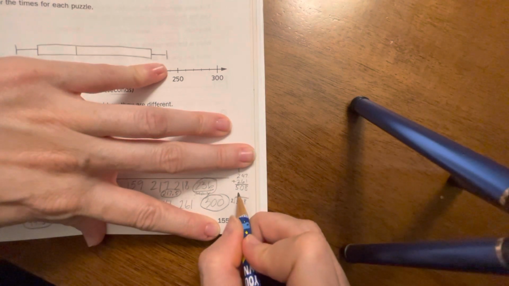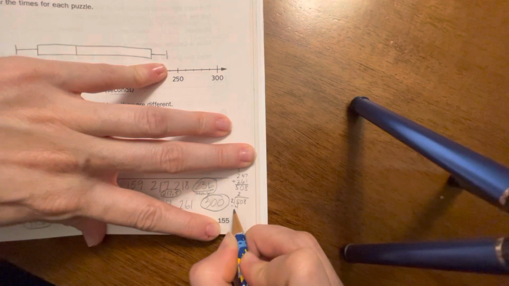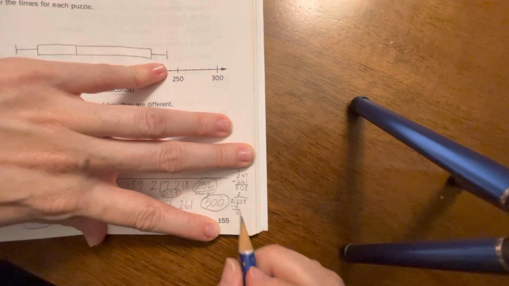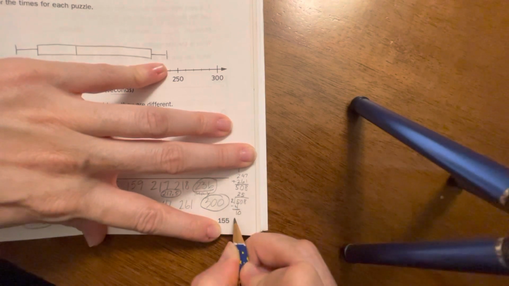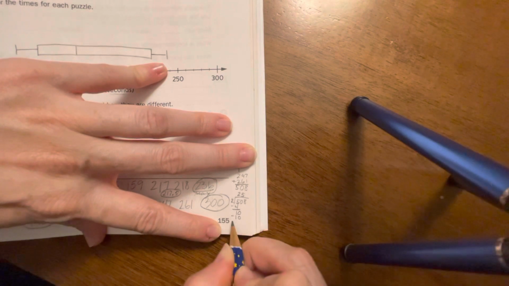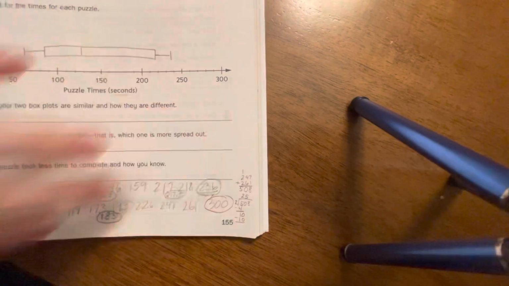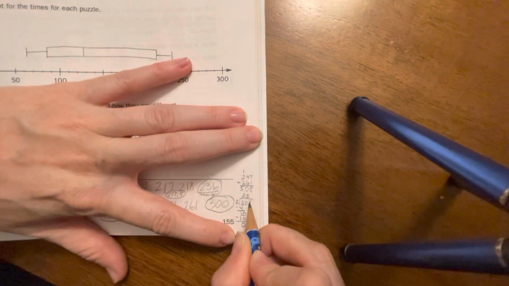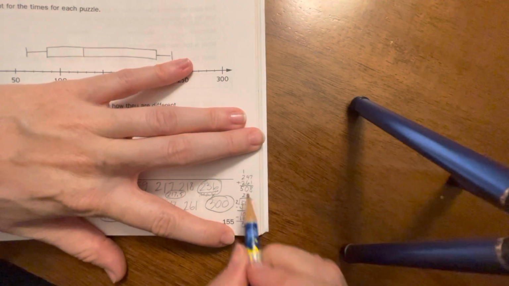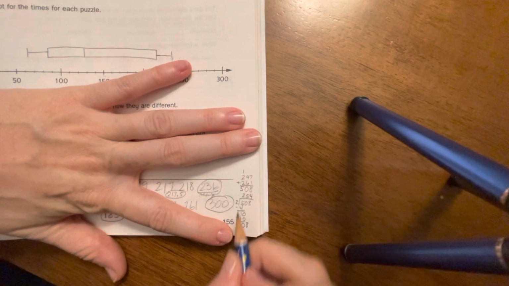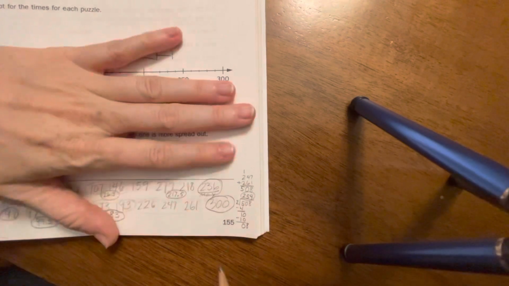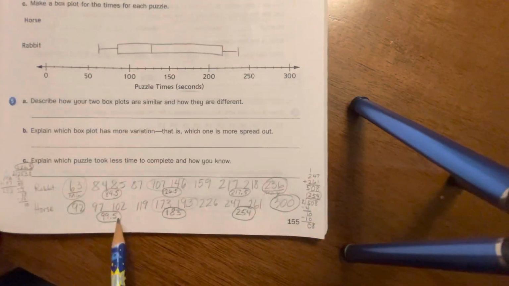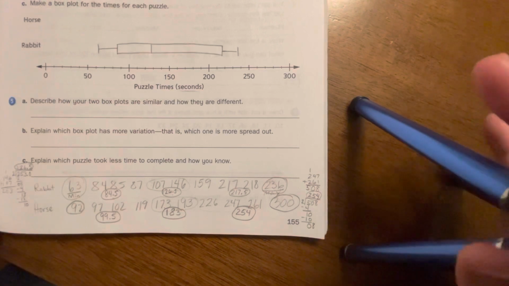2 can go into 5 2 times, which gives me 4. Subtract gives me 1. Bring down the 0. 2 into 10, 5 times exactly. See how nice and neat I'm writing and small so I can fit this work. Even though there's hardly any room, I can fit it here. So 10 minus 10 leaves me nothing. Bring down that 8. 2 into 8 gives me 4. So my quartile 3 is 254. So there we go. 1, 2, 3, 4, 5. Got our 5 numbers.